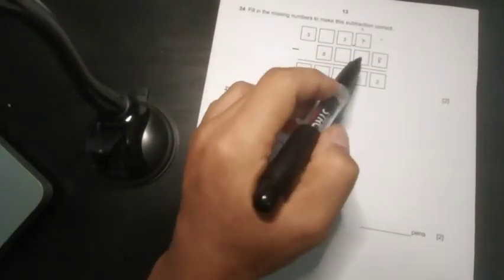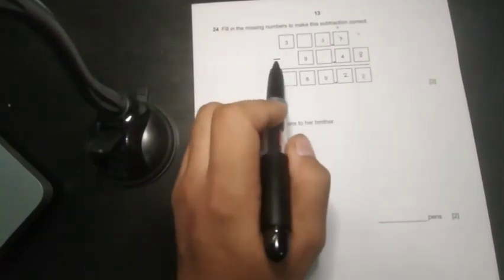10 minus blank is equal to 2, which leads us to 8. All right. Now from there, what you need to do here next is to think. If this number was taken by 1, this will be 6. So we're going to be 6 minus 4 will lead us to 2. All right. Now, in here, it tells us that this number was subtracted by this number and it reached 9.